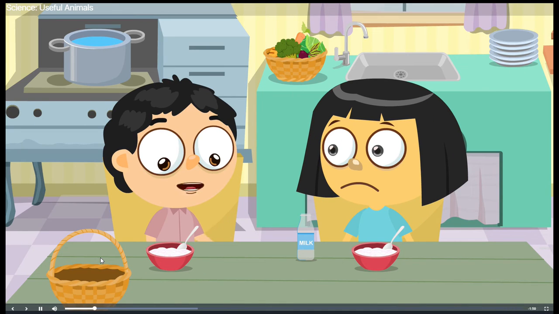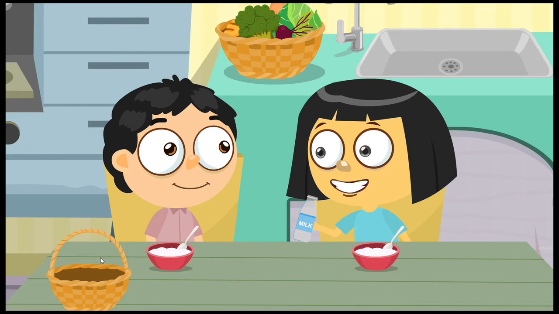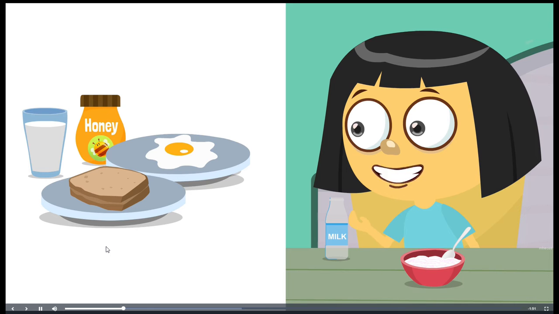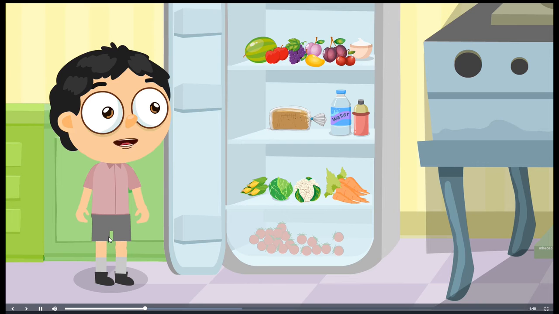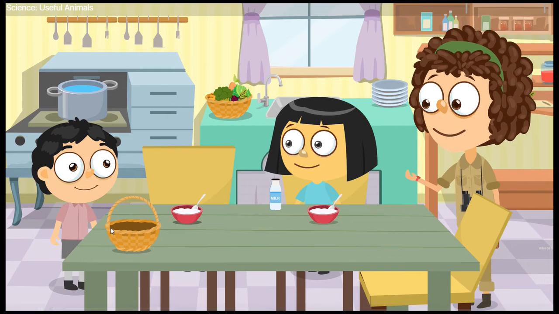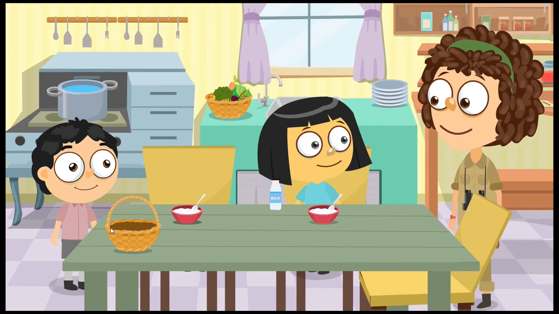Oh no, not porridge again! That too without milk. I would love to have some eggs and toast with honey and milk. No milk, eggs, or honey in here. Let's get them from the market. We can get these from the farm right here.